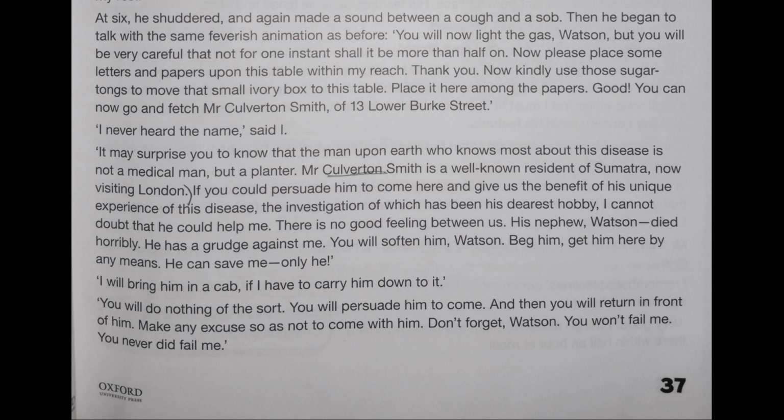"Good. You can now go and fetch Mr. Culverton Smith of 13 Lower Burke Street." "I never heard the name," said I. "It may surprise you to know that the man upon earth who knows most about this disease is not a medical man, but a planter. Mr. Culverton Smith is a well-known resident of Sumatra, now visiting London. If you could persuade him to come here and give us the benefit of his unique experience of this disease, the investigation of which has been his dearest hobby, I cannot doubt that he could help me. There is no good feeling between us."